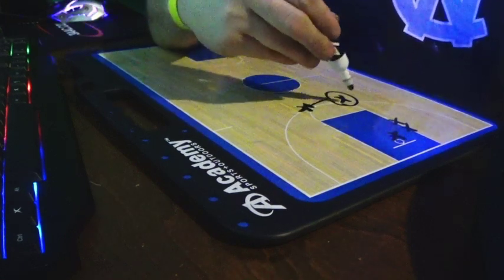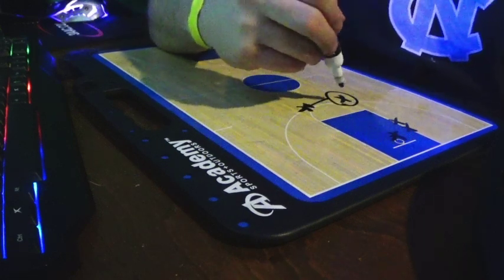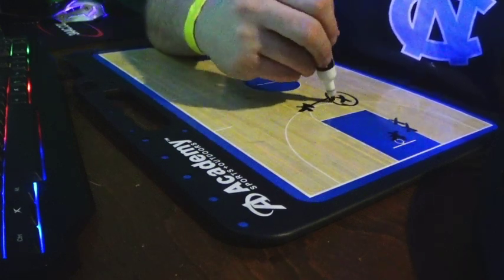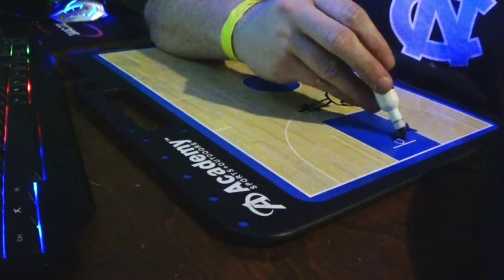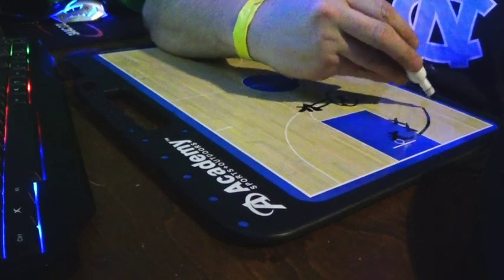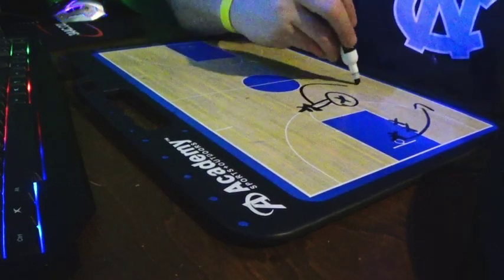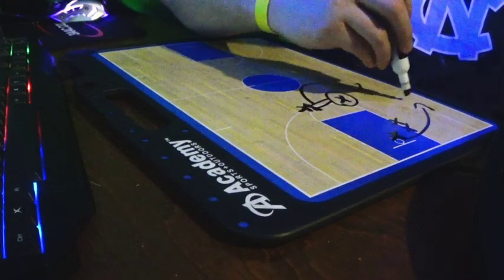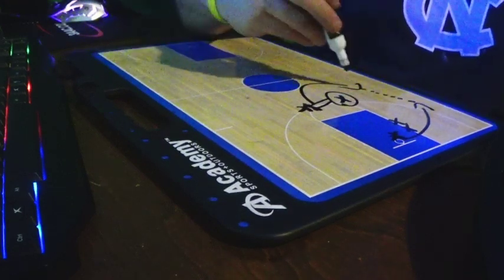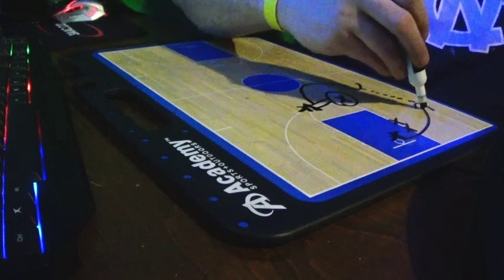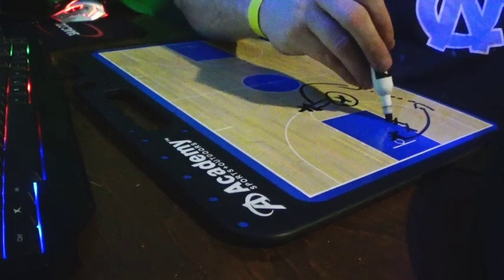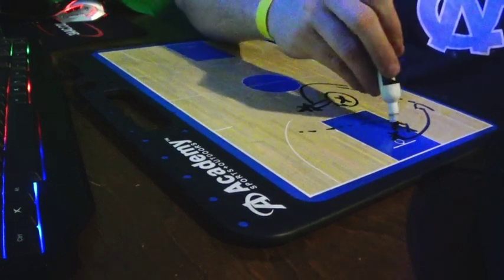Now domino green, the bigs are lined up on ball side. So pass is here. We're down screen here. Once that happens, we're going to show. We're going to dribble around. There's this look.